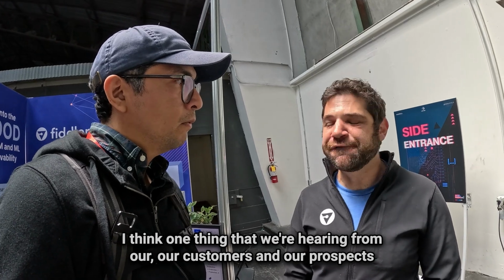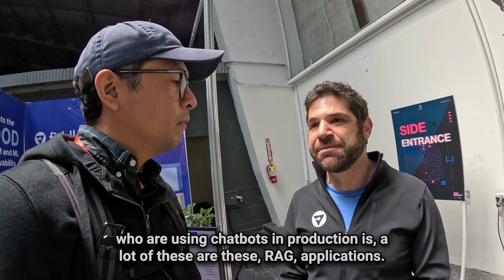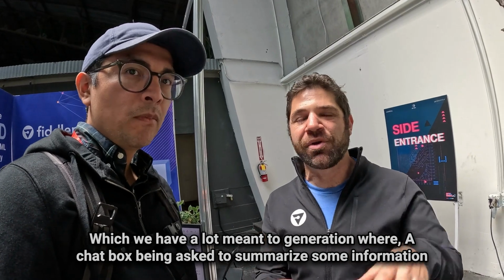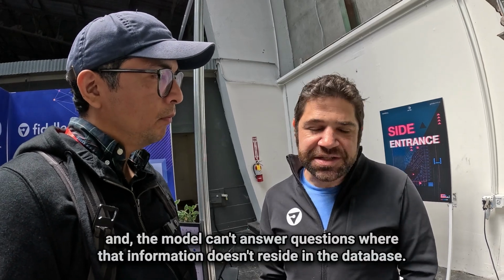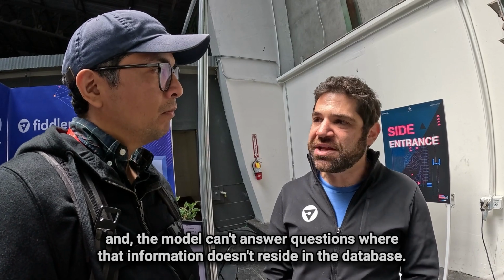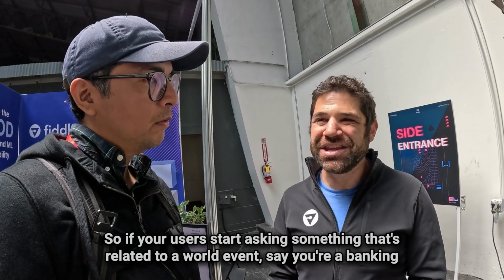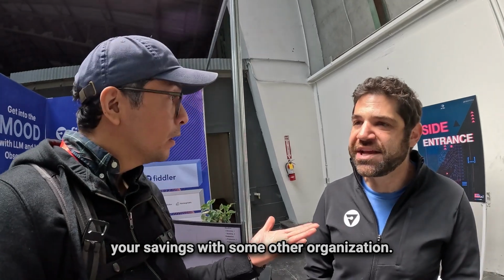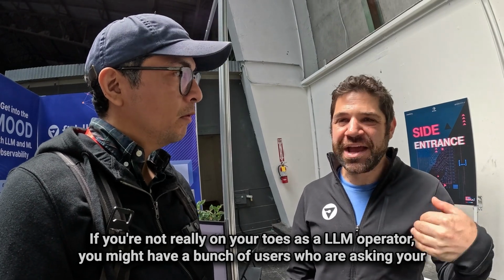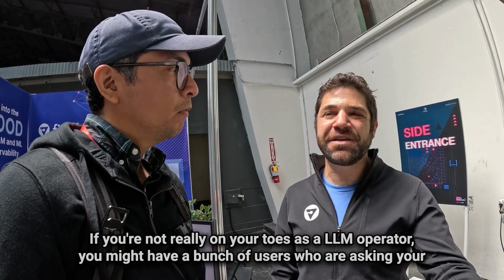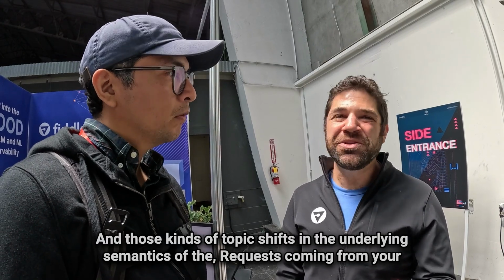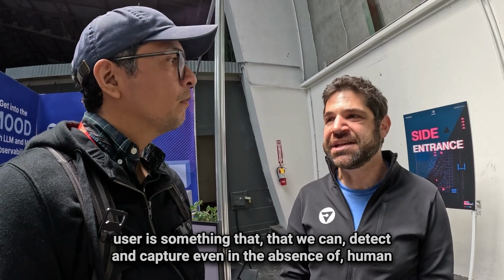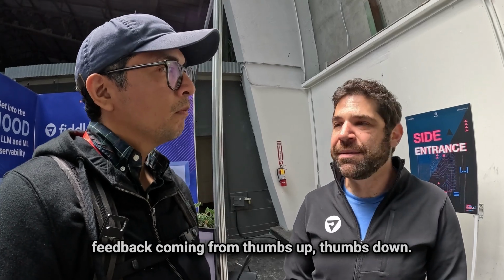Yeah, that's right. One thing that we're hearing from our customers and prospects who are using chatbots in production is that a lot of these are RAG applications, retrieval augmented generation, where a chatbot's being asked to summarize some information that's been selected from a larger database. The model can't answer questions where that information doesn't reside in the database. So if your users start asking something related to a world event, like, say you're a banking customer and you want to ask about how the collapse of Silicon Valley Bank is affecting your savings with some other organization, if you're not on your toes as an LLM operator, you might have a bunch of users asking your model questions that it is not prepared to answer. And those kinds of topic shifts in the underlying semantics of the request coming from your user is something that we can detect and capture, even in the absence of human feedback like thumbs up, thumbs down.